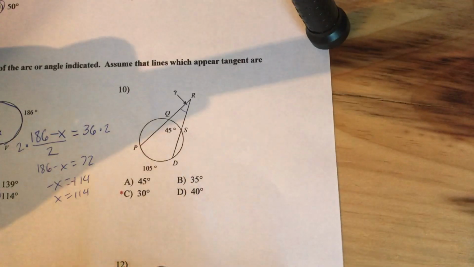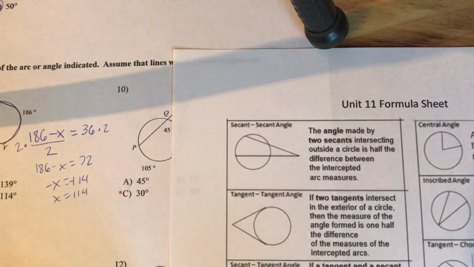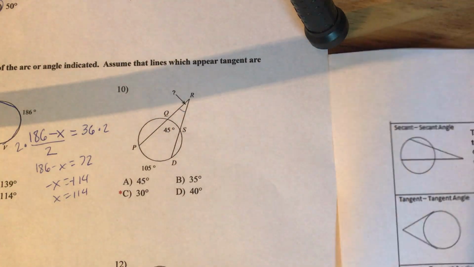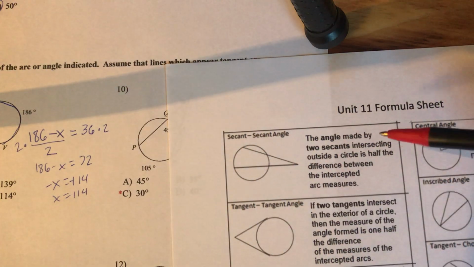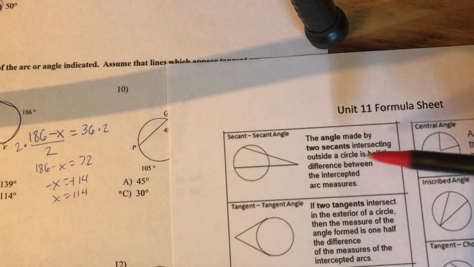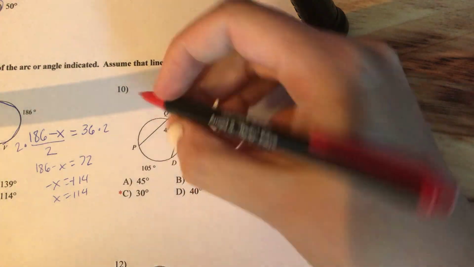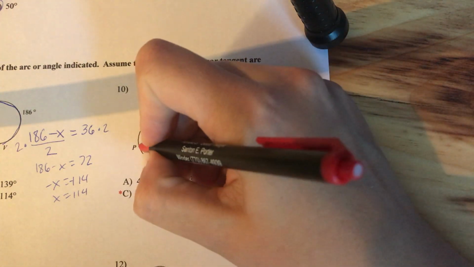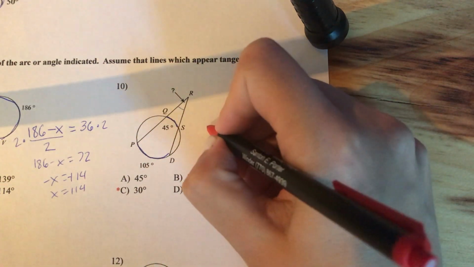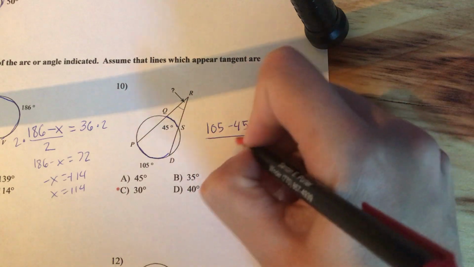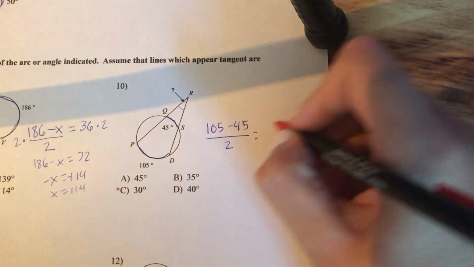All right, good. Number 10, we look back at our formula sheet, we can see it's a secant and a secant. It's two lines going through. So we're going to use that definition. It says that the angle is half the difference between the intercepted arcs. My intercepted arcs are 45 and 105. So I'm going to take the difference of 105 and 45, make sure I divide it by 2, and that should give me my question mark.